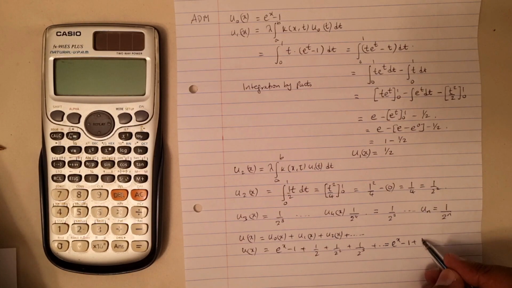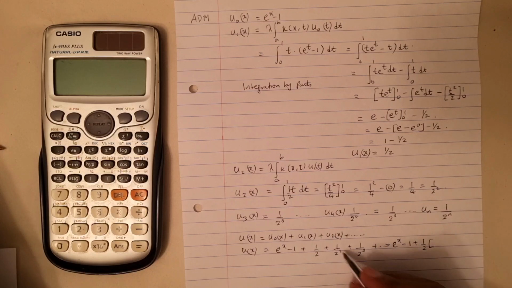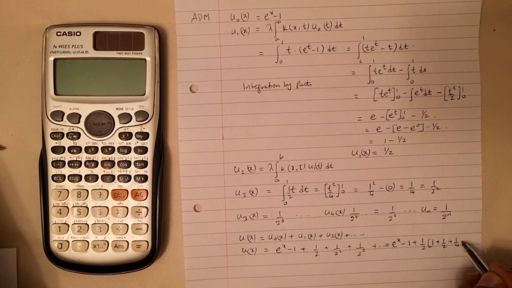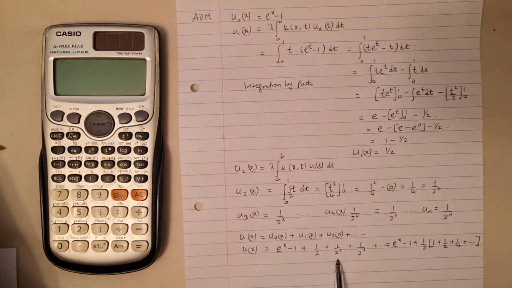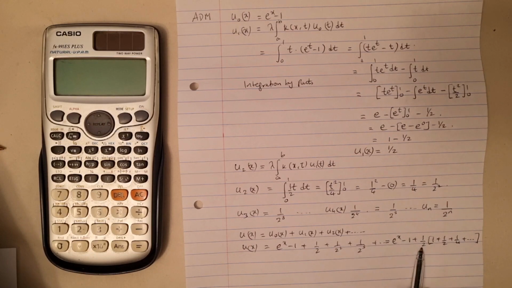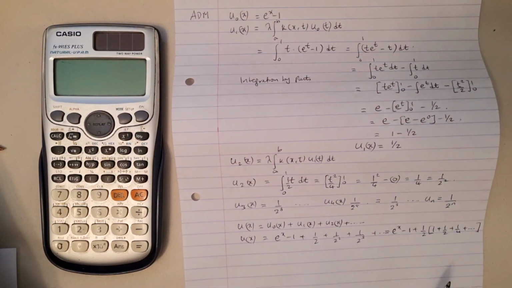So I can factorize the half outside, and inside I'm left with 1, because 1 times half is half, plus half, plus 1/4, plus, and so on. Because 1 times half is half, 1 half times 1 half is 1 over 2 to the power of 2, 1/4 times 1 half is 1 over 8, and 1 over 8 is 1 over 2 to the power 3.